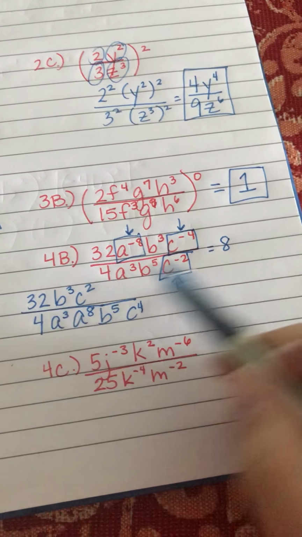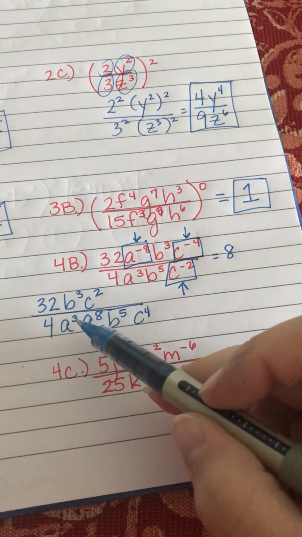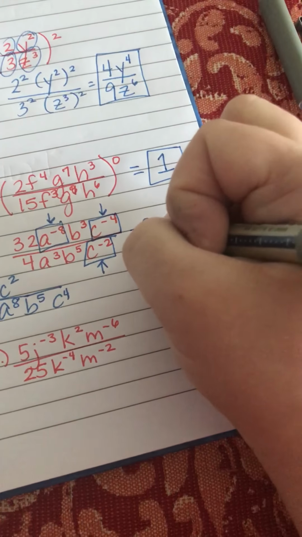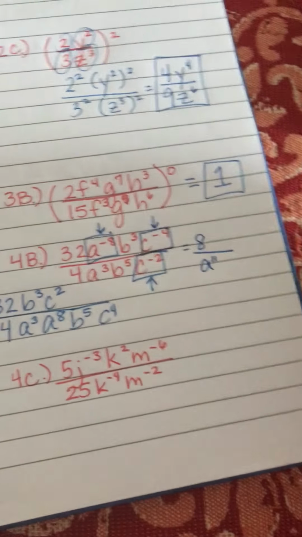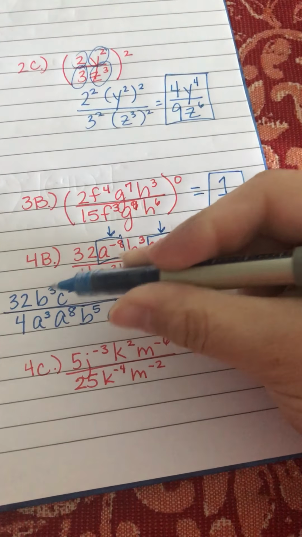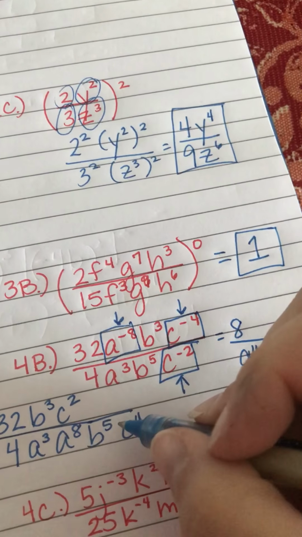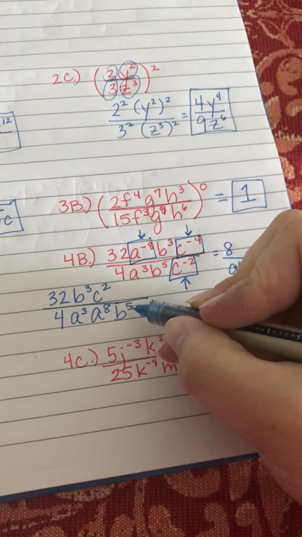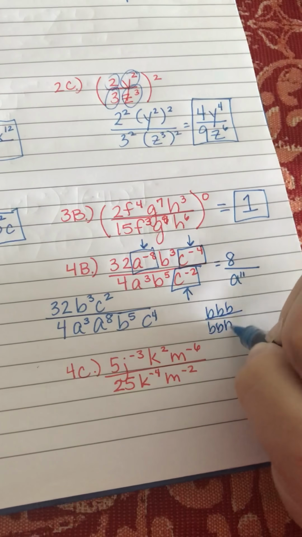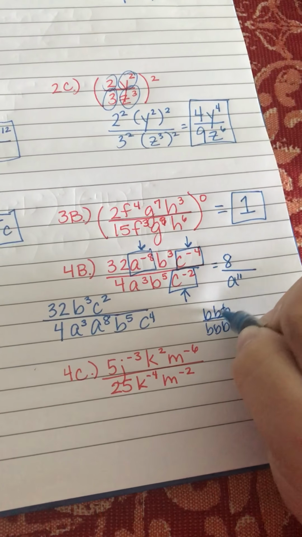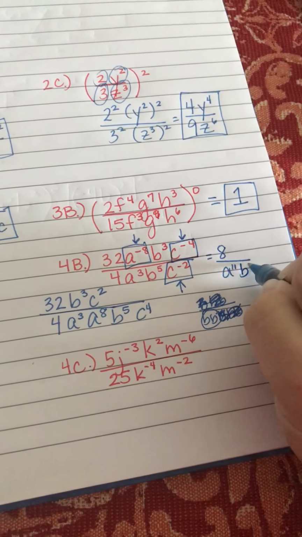So 32 divided by 4 gives me 8. The A's are all in the denominator, and I have 11 of them, so I'm going to go ahead and do a fraction here. I have A to the 11th power. The B's, I have 3 up at the top and 5 on the bottom. So I could subtract and I would get -2. So really, the easiest way to think about this is there are only 3 on the top and there are 5 on the bottom. So these two and this one and this one, I have 2 left in the bottom. So B squared in the bottom.